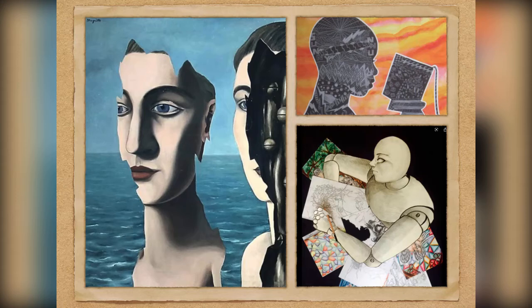In the upper right, we see a portrait where there's a lot of design, pattern, and imagery that's symbolic of probably culture. You can make an inference of cultural patterns within this artwork. So that is something that was important to the artist.